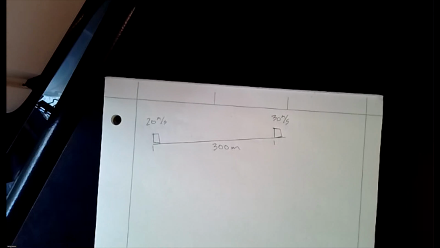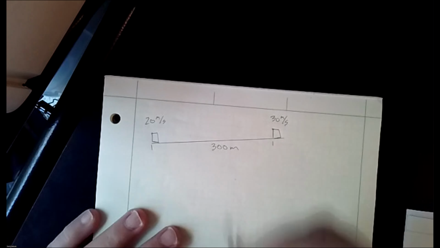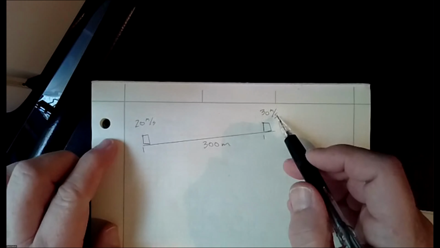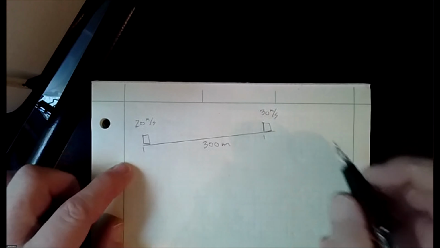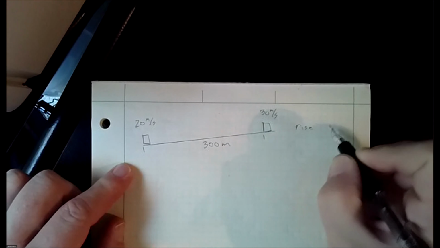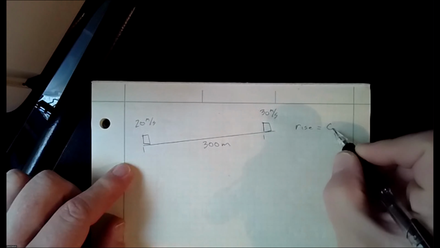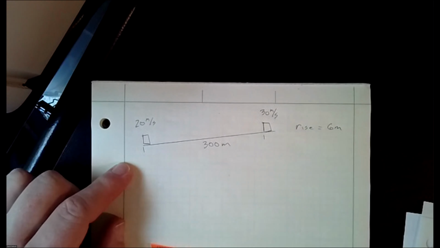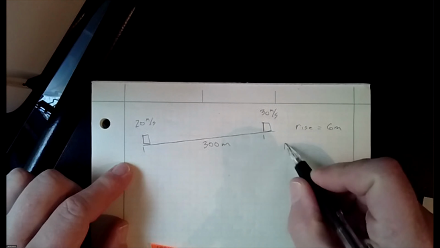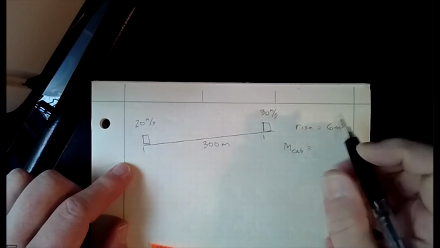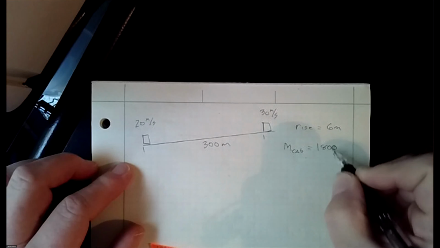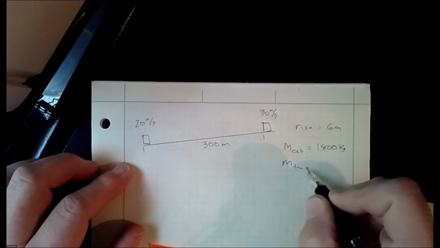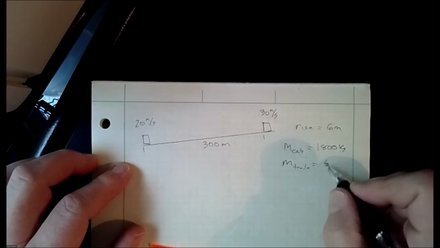So here we have what we need. So we're going 20 meters per second to 30 meters per second. So that's what the kilometers per hour changed to. We know that our rise is 6 meters. So 2% of 300 meters. All right. And we know the mass of the cab equals 1,800. And the mass of the trailer is 5,400.